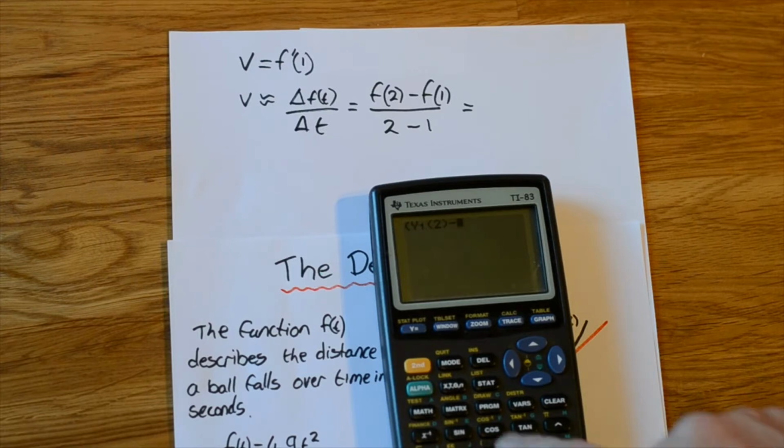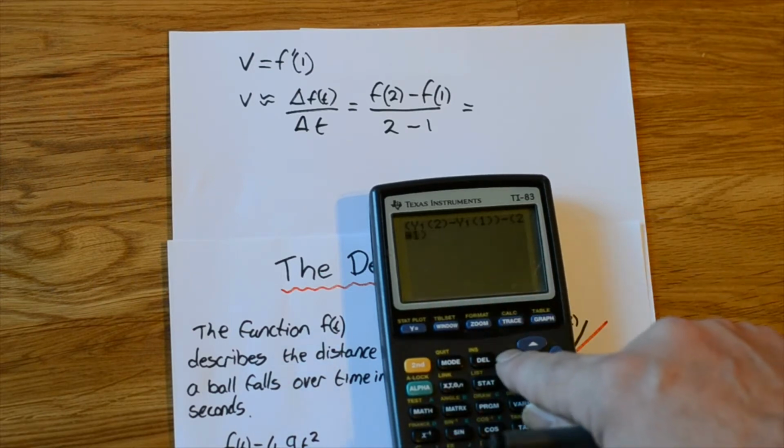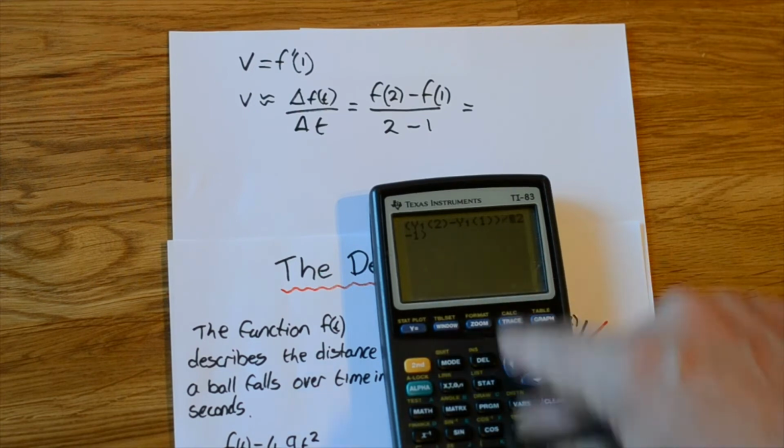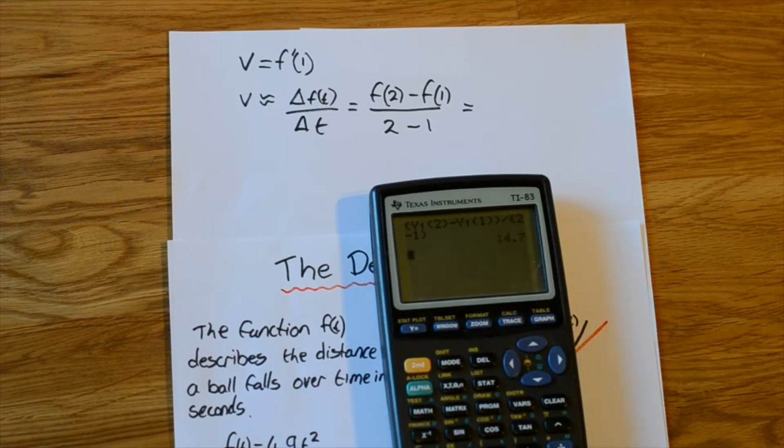From this we shall subtract, same again, y1, and enter in 1 second. Divide this by 2 minus 1. Got a little bit of a mistake there. Scroll backwards through it before I enter it. Press divide and enter. And we get 14.7.